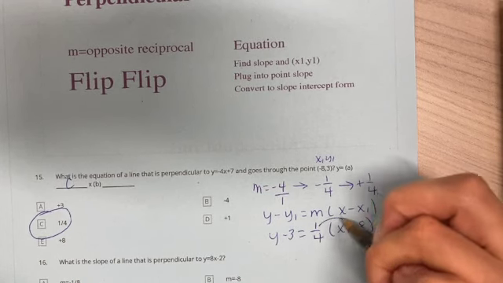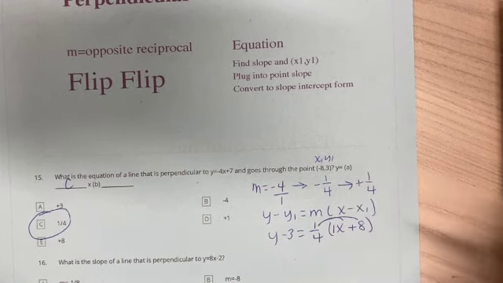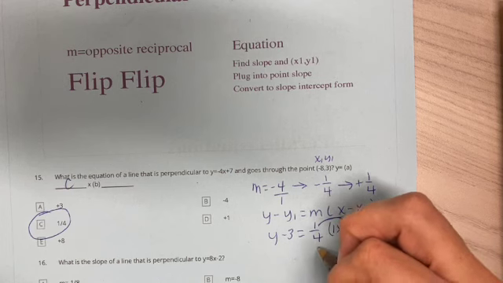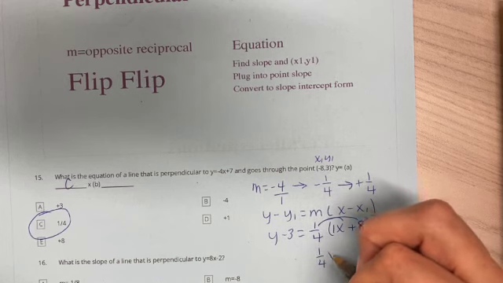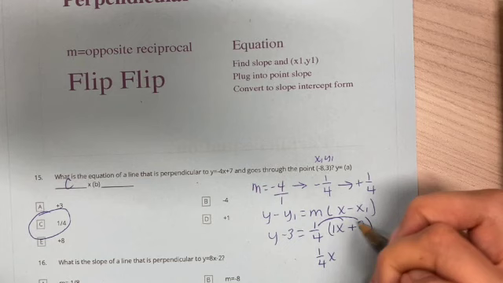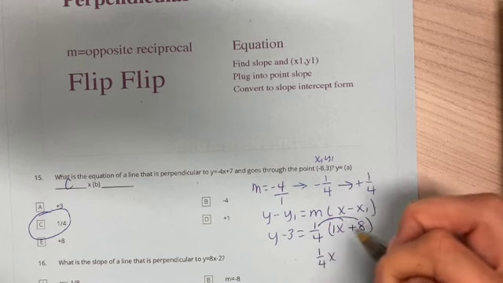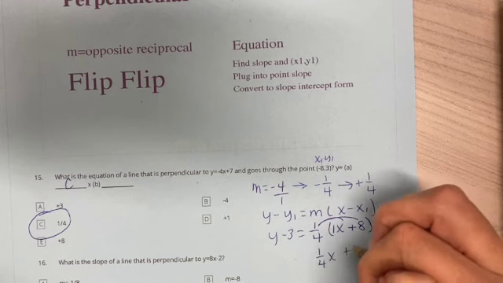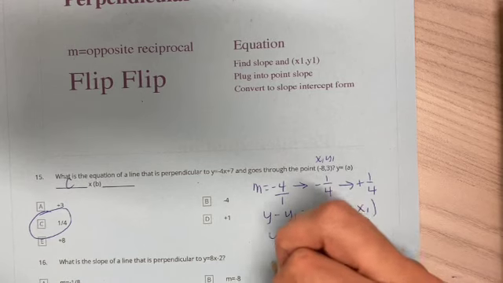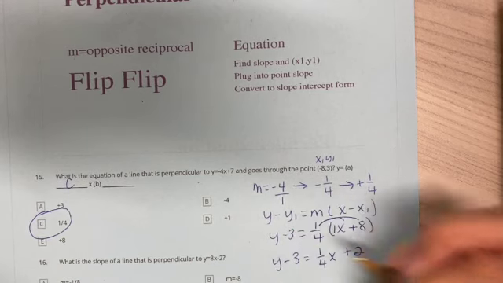We're going to distribute here and here. Put a 1 in there. So 1/4 times 1 is 1/4 x. 1/4 times 8, there's a 1 on top, so I'm just dividing. 8 divided by 4 is 2. Bring down equals, bring down y, bring down minus 3.